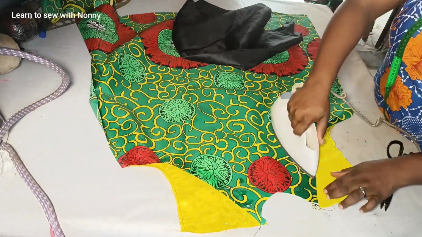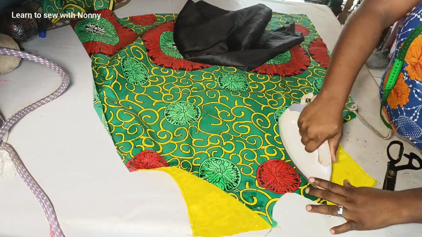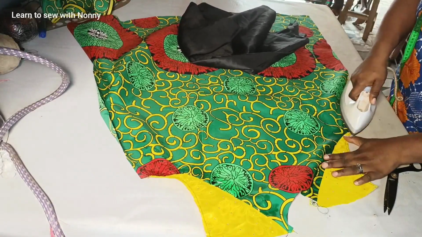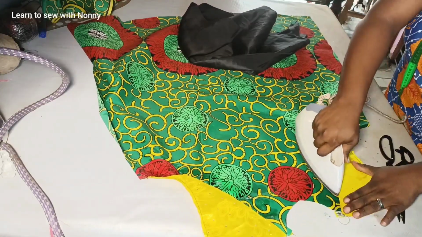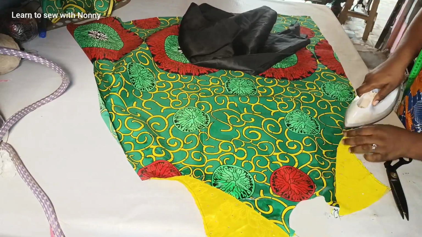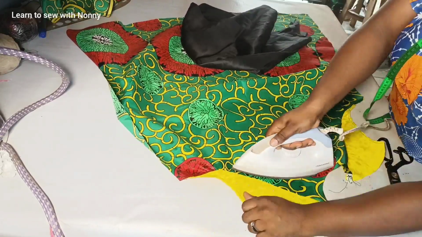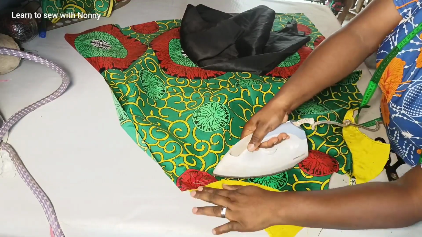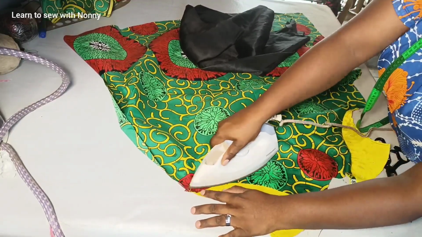You can see the long wire by the side, but I'm using a generator, and the weight of the steam iron will just kill my generator if I plug it on. So I use this small iron to iron whenever I'm working with a generator. So what I do is just to sprinkle water because this iron is hot like hellfire. It can burn your soul.